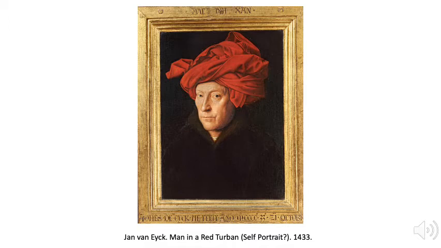So as the Middle Ages faded away, in this photo you see how things have changed. The person there is looking directly at the viewer, or at himself in the mirror, if he's painting the picture himself anyway.